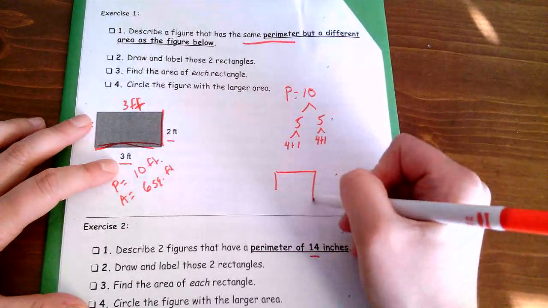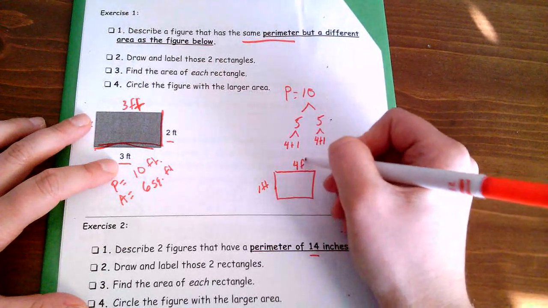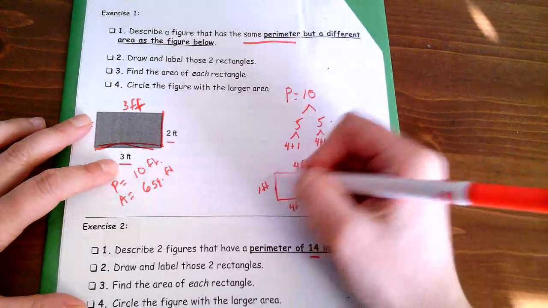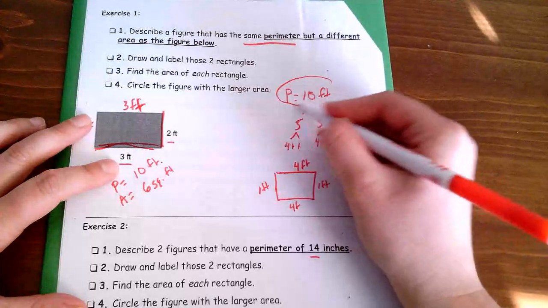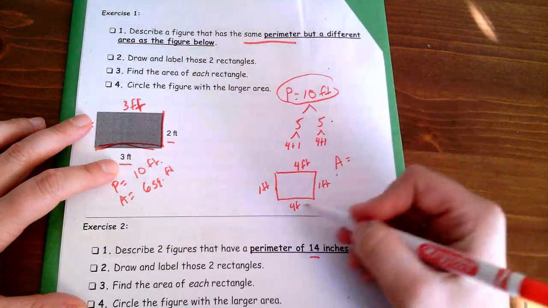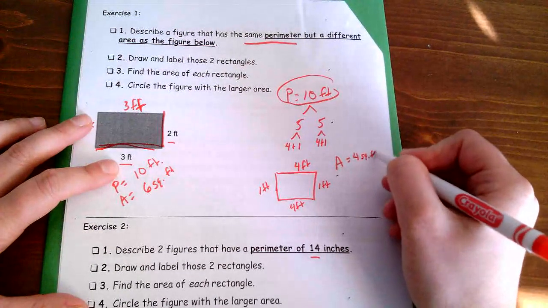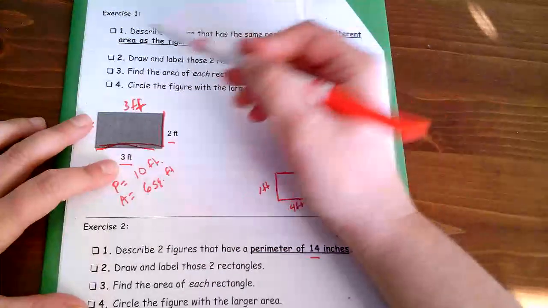So I'm going to go ahead and just sketch out what that would look like, and it's not to scale, and that's okay. So I'd have 4 feet on one side and 1 foot on the other side, so that when I add them together, I know it's still going to have a perimeter of 10 feet. And my last step is to find the area of that by doing length times width, and 4 times 1 is 4 square feet. So I found that figure, I drew them, and I'm going to label them.